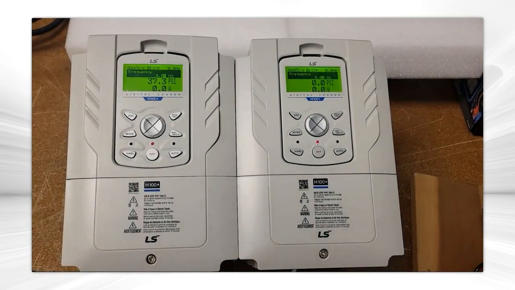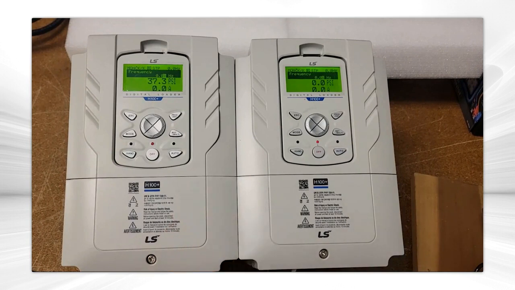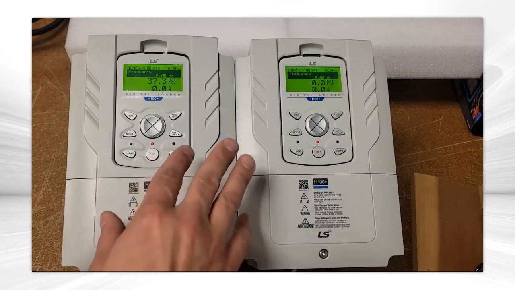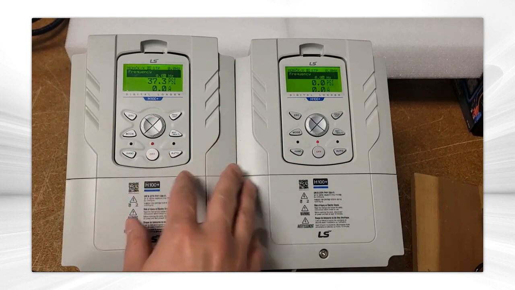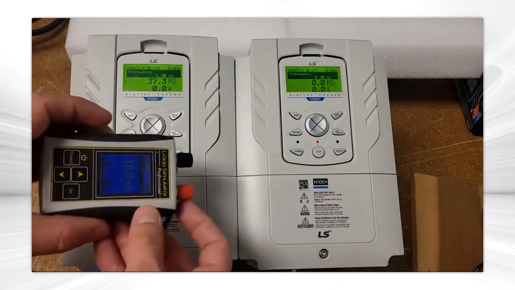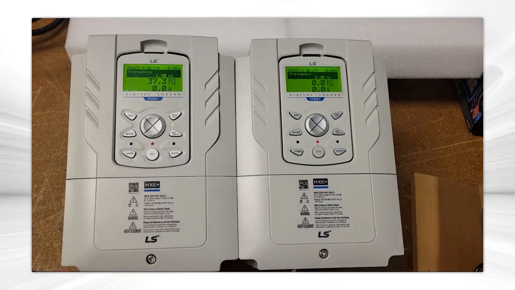This is a short video that shows the setup of lead lag. In this case we have 2 H100 Pluses, so this is a duplex system. There's a 2-wire connection connected to the control terminals, S plus and S minus from this drive to S plus and S minus on this drive. And over here, out of the shot, I have a single 4 to 20 current generator to simulate a pressure transducer.